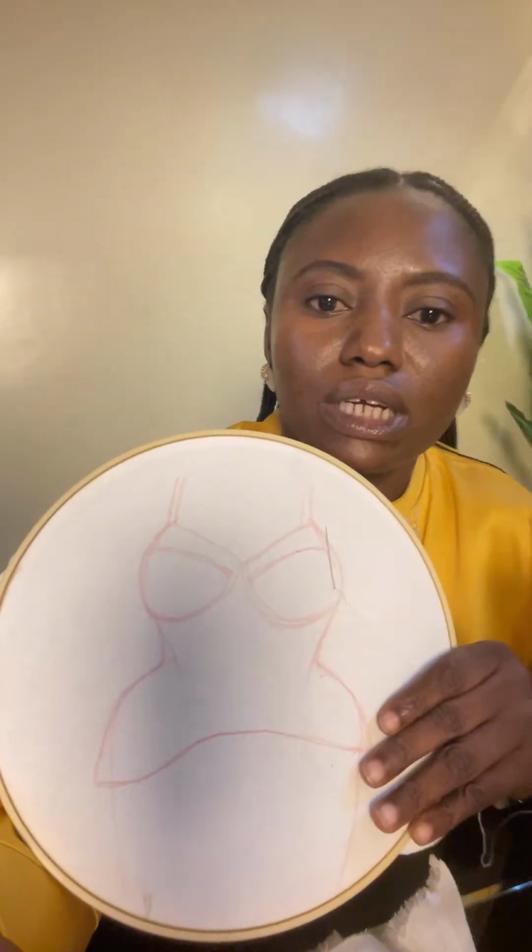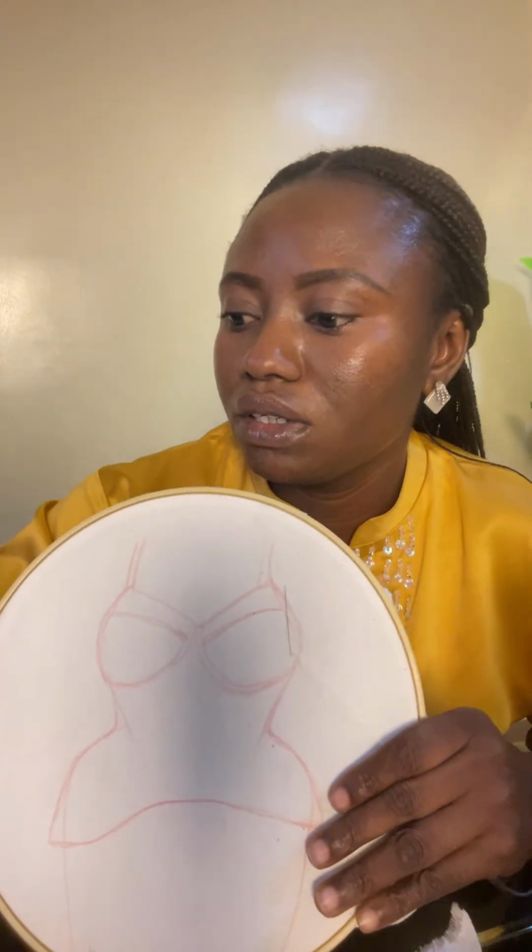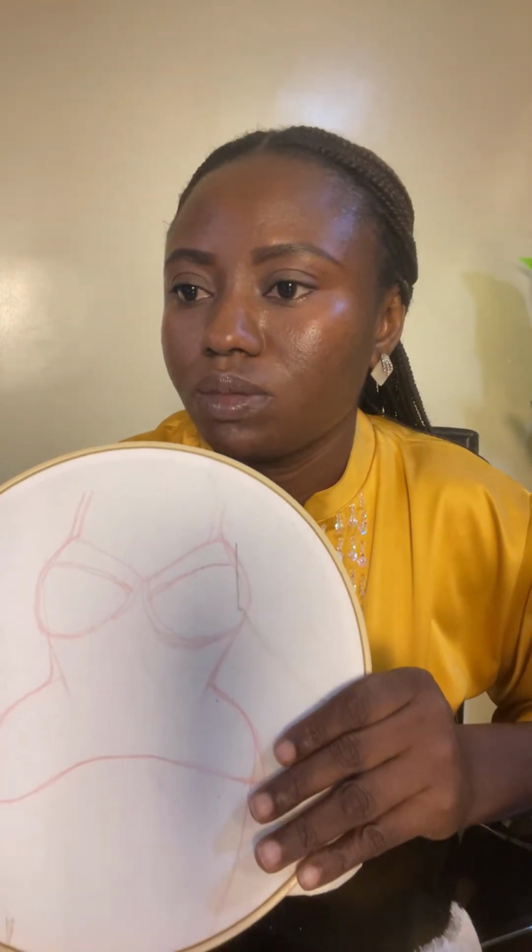At this point, I think I'm going to bring the camera closer so that we can see what I'm doing.